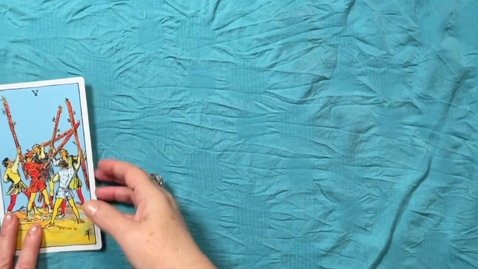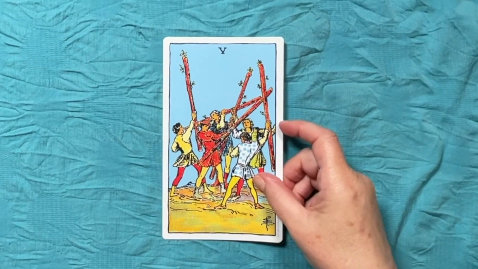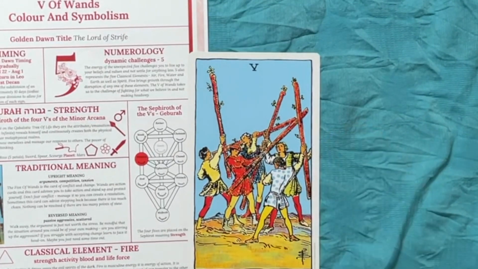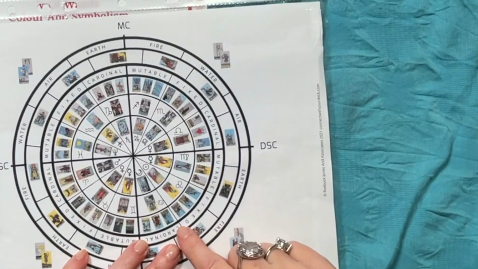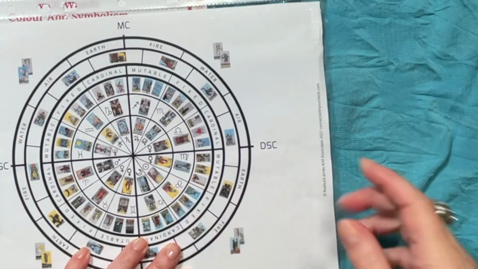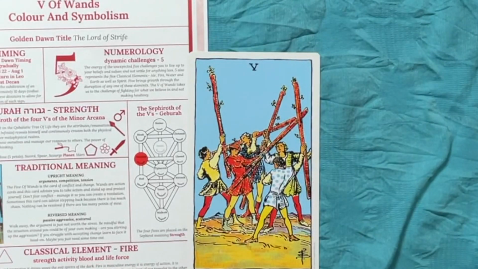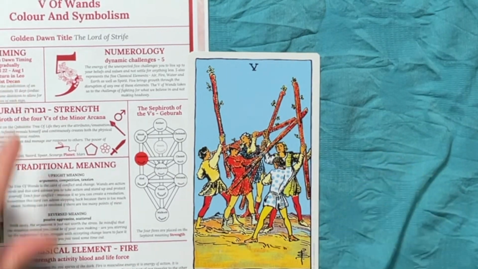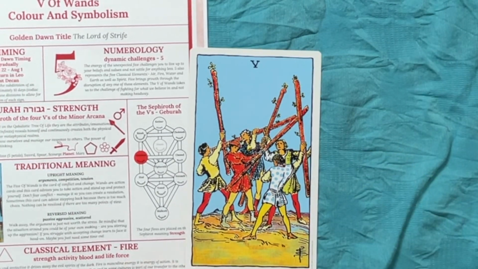So let's have a look at 5 of Wands. Now, we are stepping across into the next astrological period, which is Leo, which is over here, and 5 of Wands sits in the first decan here. So, 22nd of July to 1st of August, traditional timing again is spring. And we are looking at this being a fire sign. So this is a sign of action.